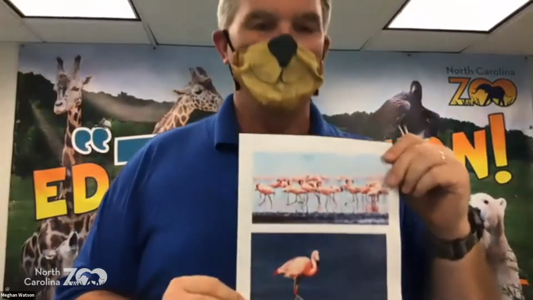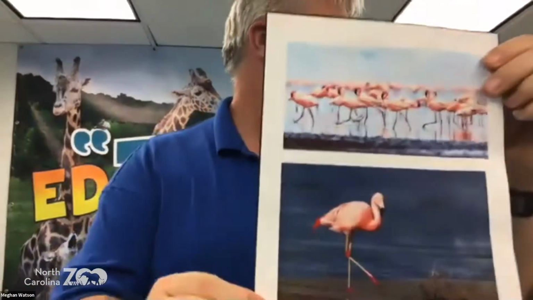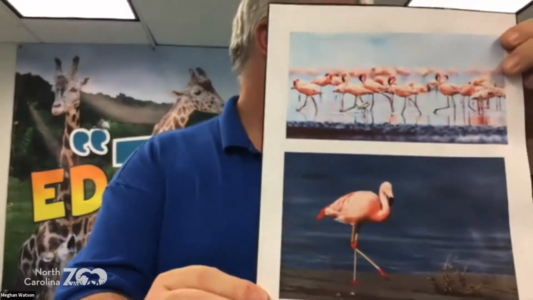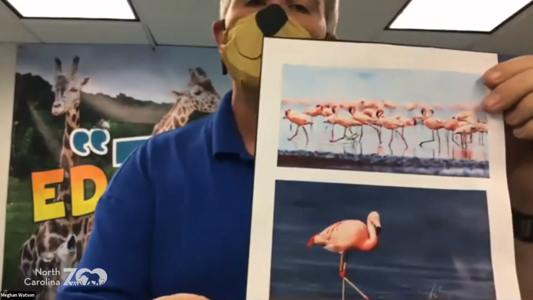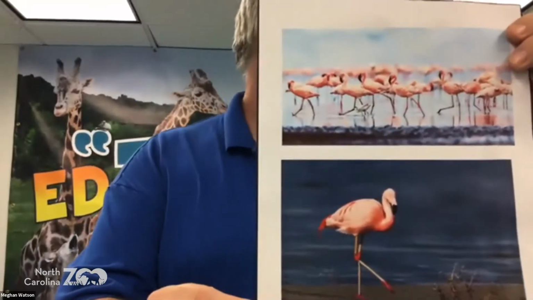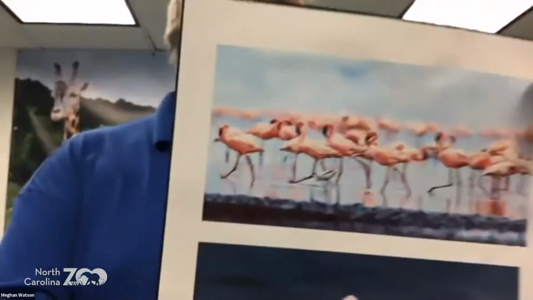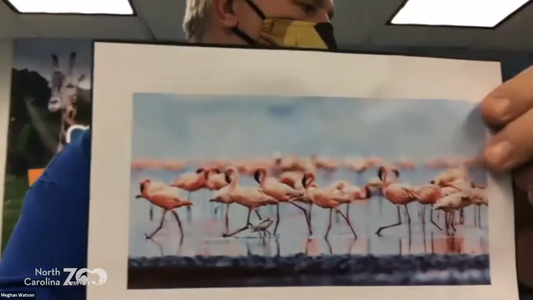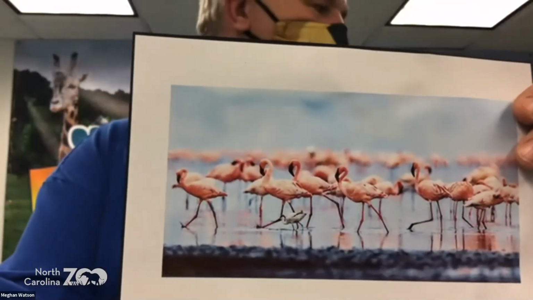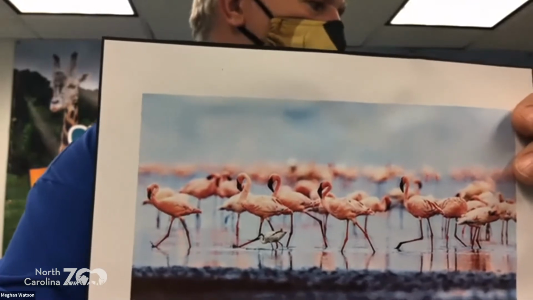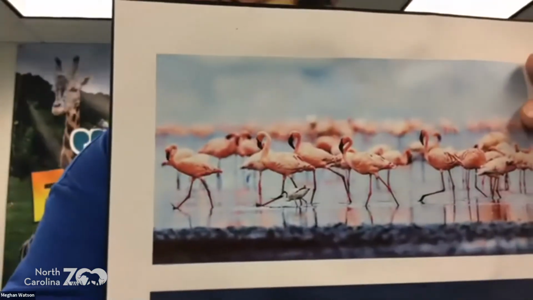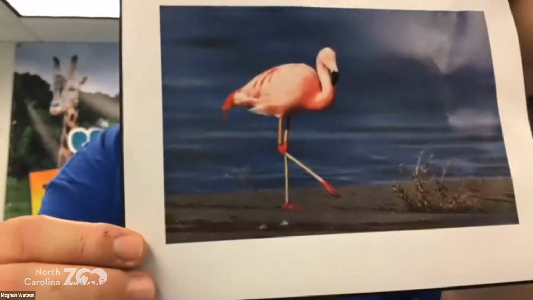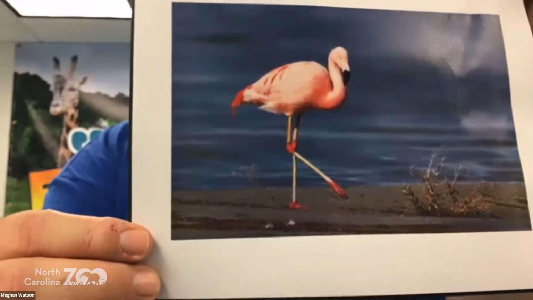So here are images of flamingos. Look at their legs. Look at these legs. Stick legs. Look at those legs. They're skinny, nothing to them. And they bend in the wrong direction. You're like, uh-huh. Look at that.